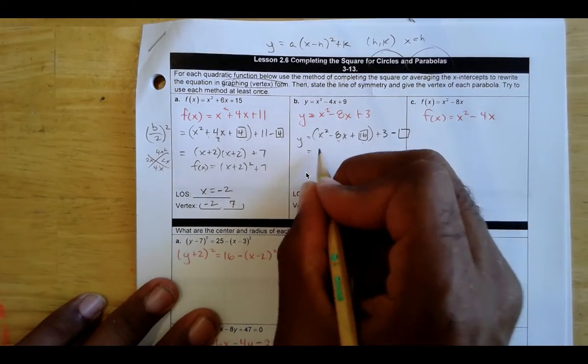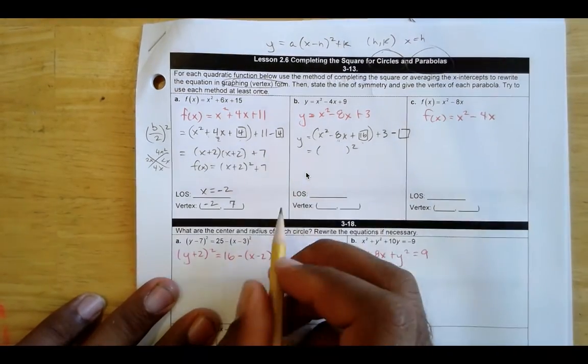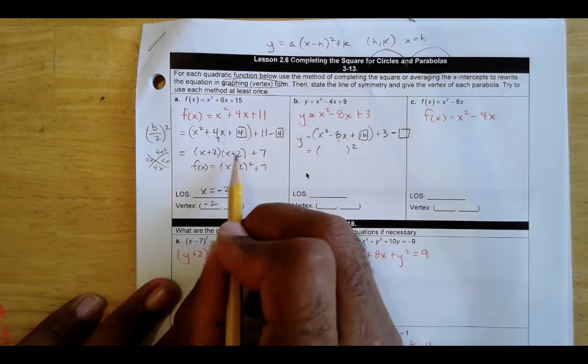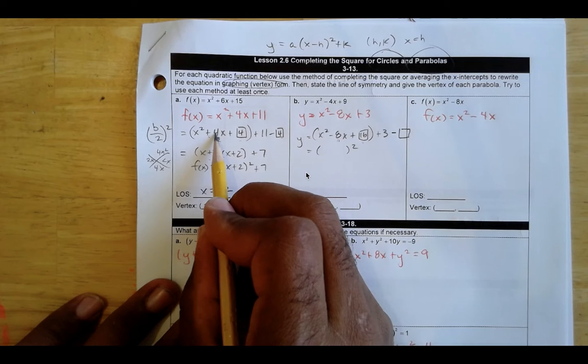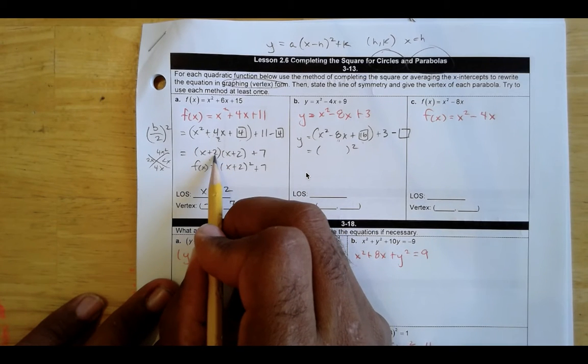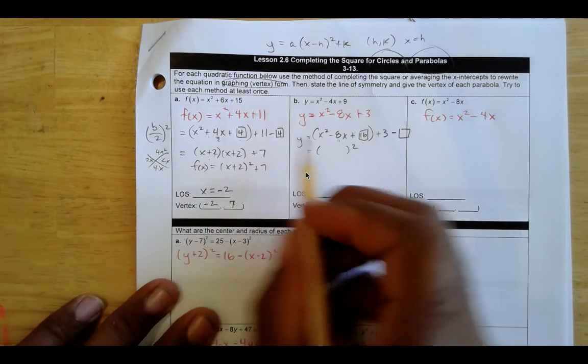Okay, so now I'm going to jump ahead. I know, just like I said before, these will always be the same, right? And all I did was, after I did the x, I took half of this number. So half of your b is that number there. So half of 4 is positive 2.